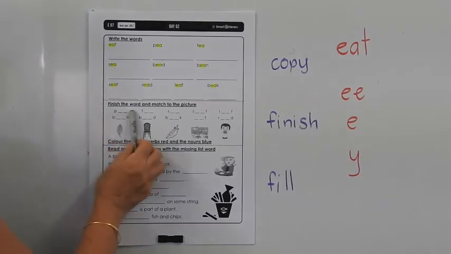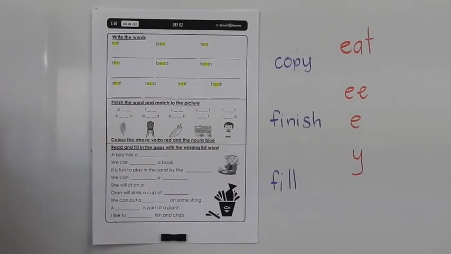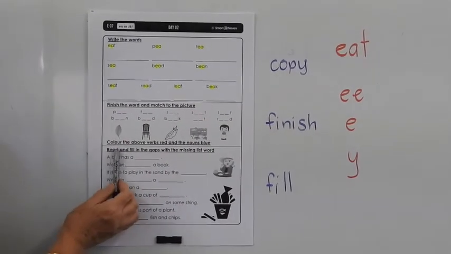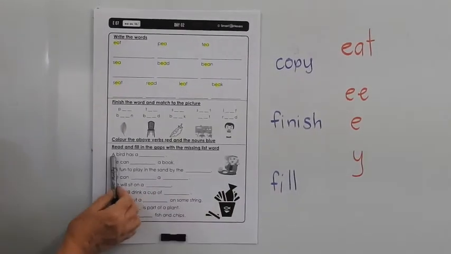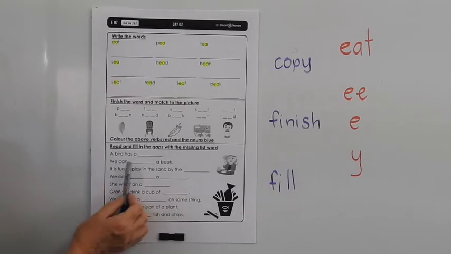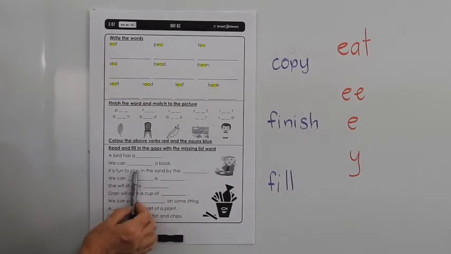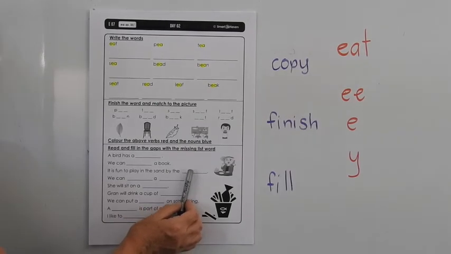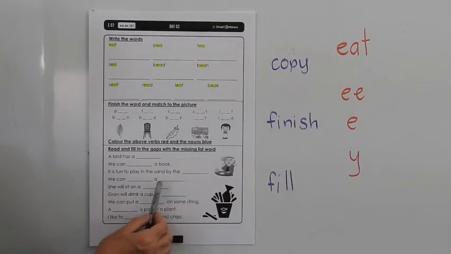Okay, so here you just have to finish the words and match some of them to the pictures. That's nice and easy for you. Then it says read and fill in the gaps with the missing list word. A bird has something. We can something our book. It is fun to play in the sand by the We can something something.